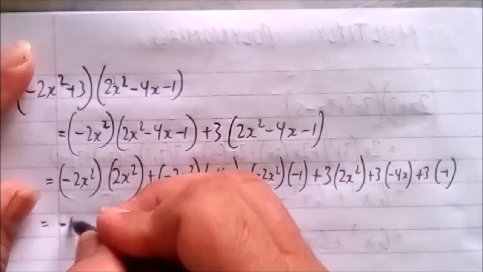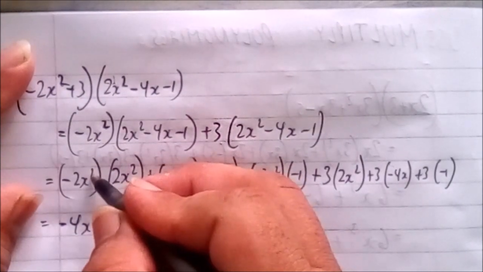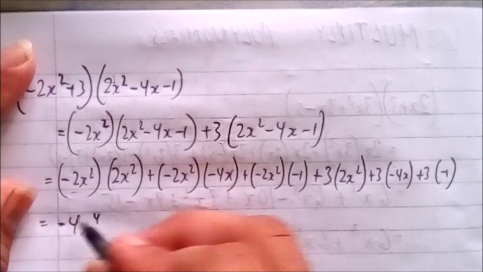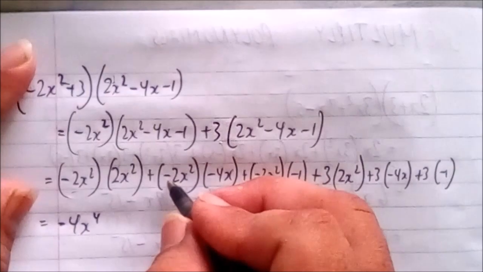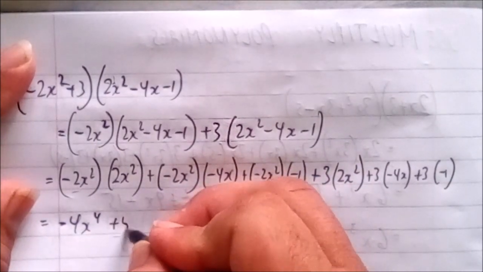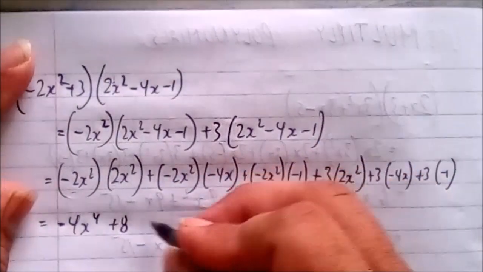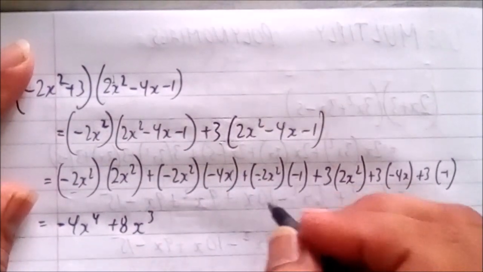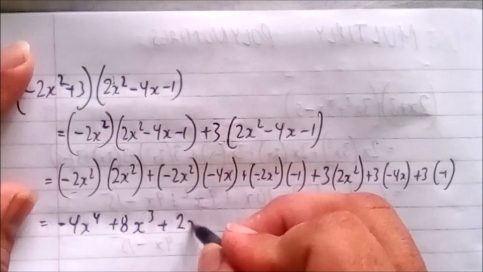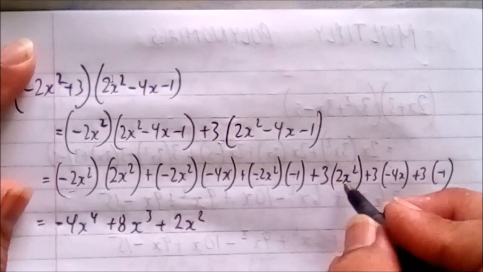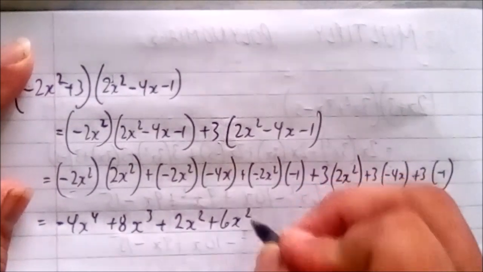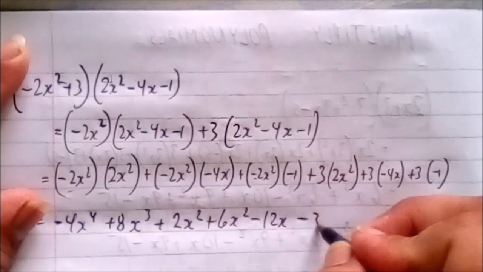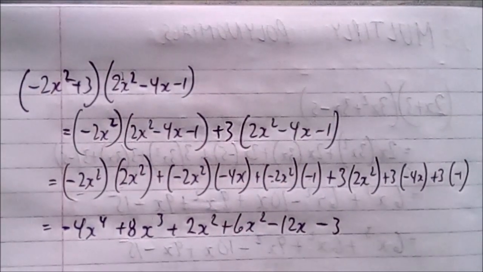So here we get a negative 4x to the 4th power, because 2 and 2 will give us a power of 4. Negative 2 times positive 2 is negative 4. Here a negative times a negative will give us a positive 8x to the 3rd, and here a negative times a negative will give us positive 2x squared. 3 times 2x squared will give us 6x squared. 3 times negative 4 is negative 12x, and negative 3, because 3 times negative 1 will give us negative 3.